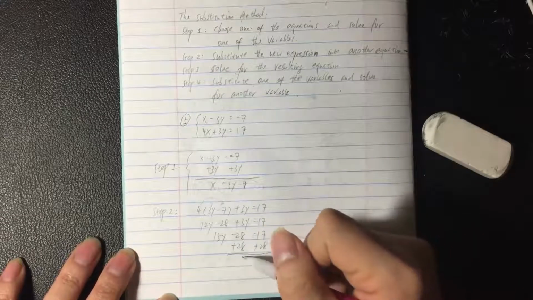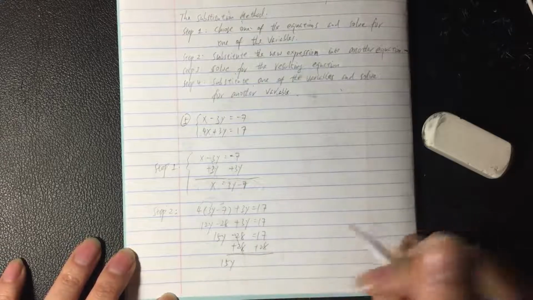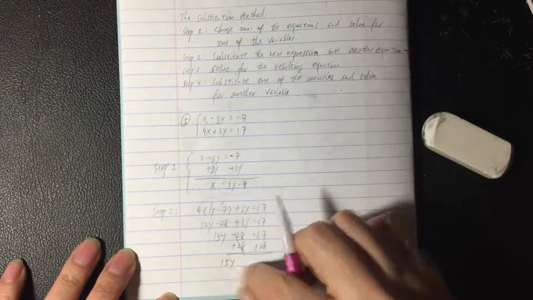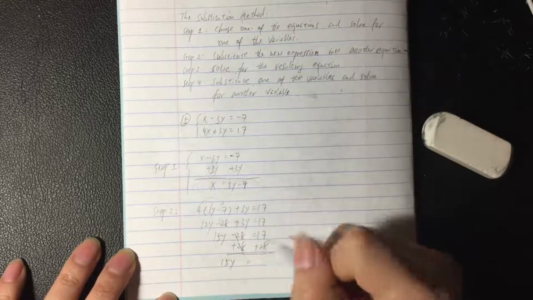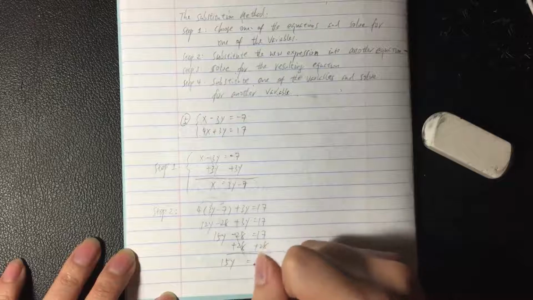Positive 28 and negative 28 get cancelled. We get 15y by itself on the left side. On the right side, we have 17 plus 28. 17 plus 28 is 45.